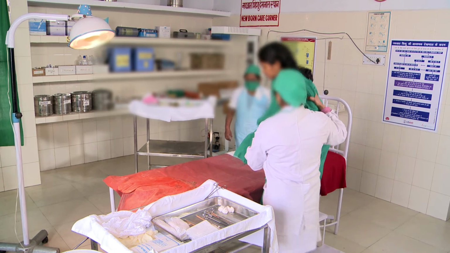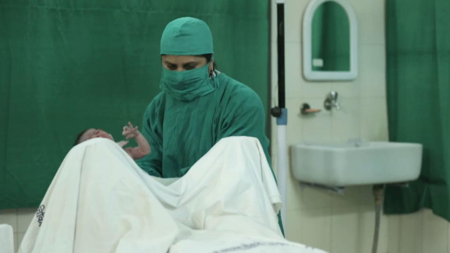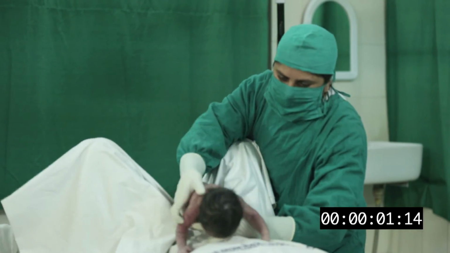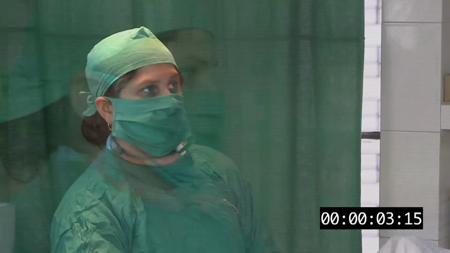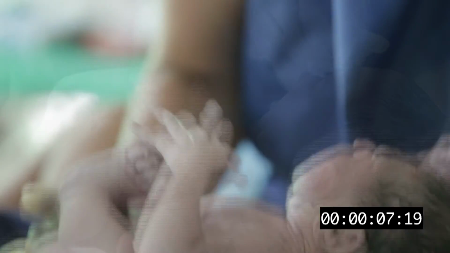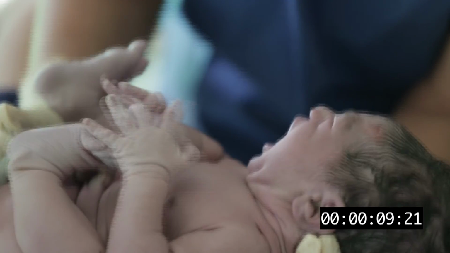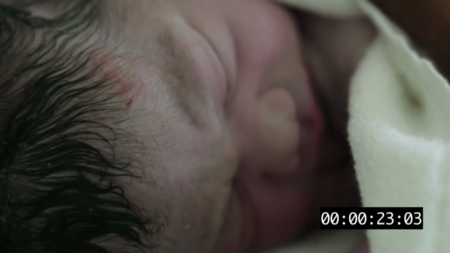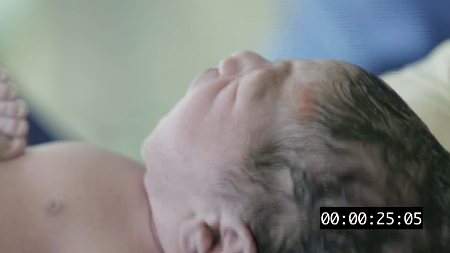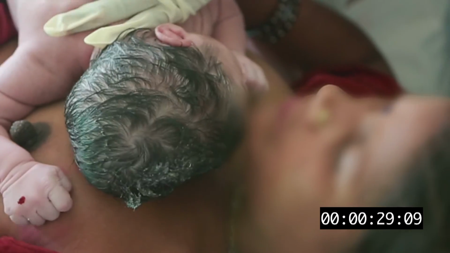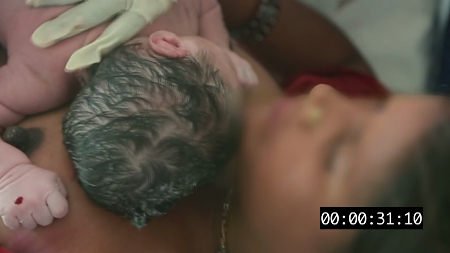Now we are prepared to welcome the new life with apt care and deliver the baby on the mother's abdomen. Call out the time of birth: 11:45. Dry the baby with a pre-warmed towel. Thoroughly dry the baby. Assess for breathing while drying. Ensure warmth. Remove the wet towel if the baby is breathing well. Place the newborn for skin-to-skin contact.